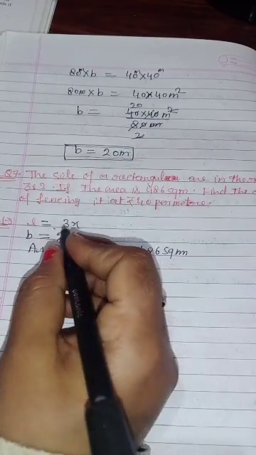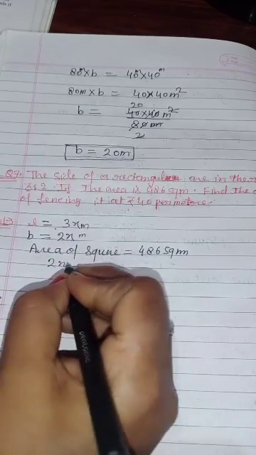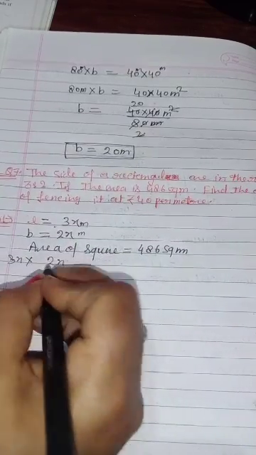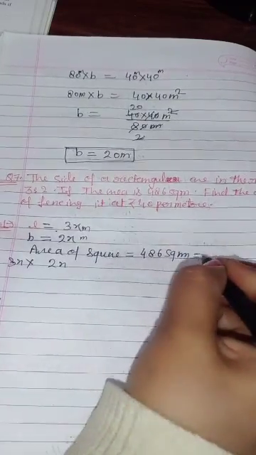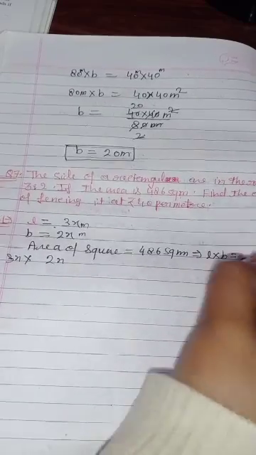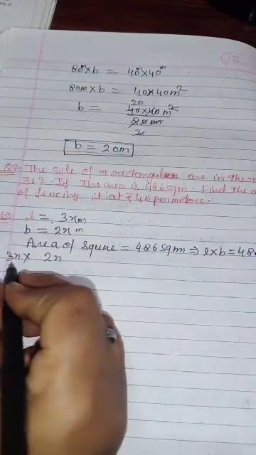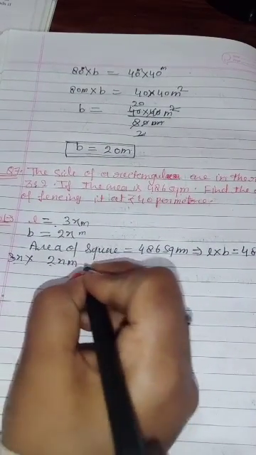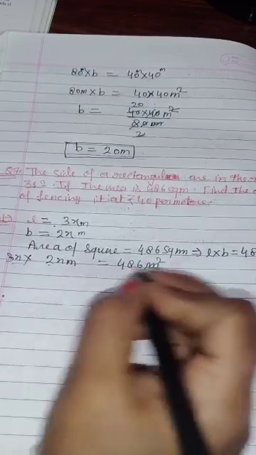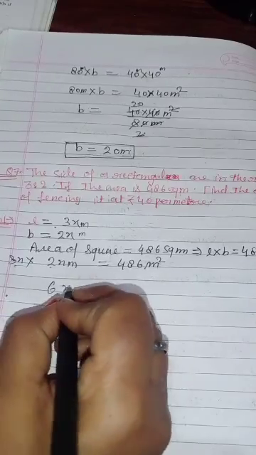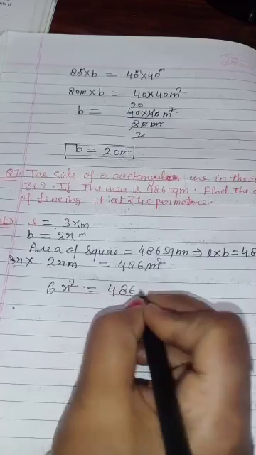Length is 3x meter and breadth is 2x meter, so they are also in meter. Area is length into breadth is equal to 486 square meter. So 3x into 2x meter is equal to 486 meter square. 3 twos are 6x square is equal to 486 meter square.